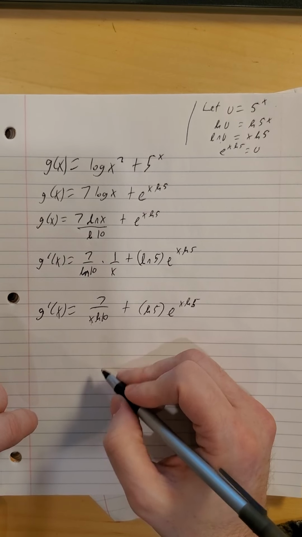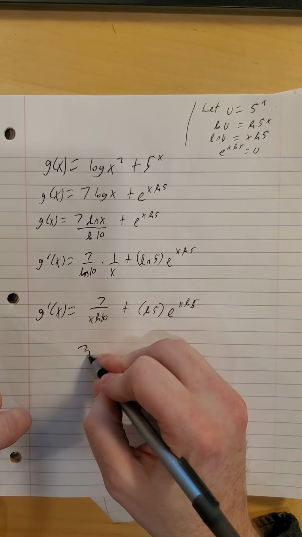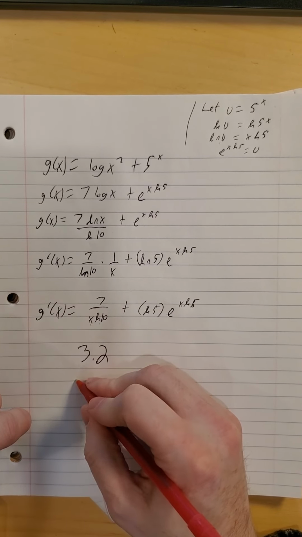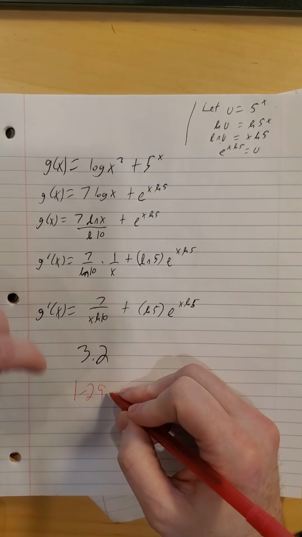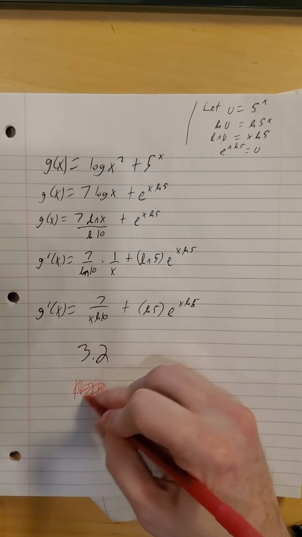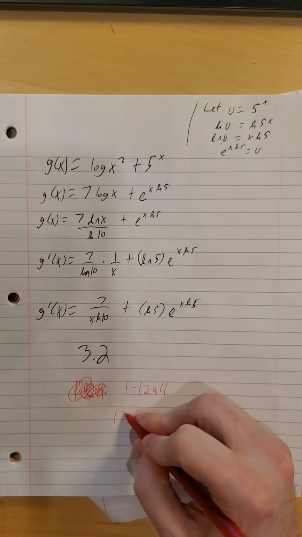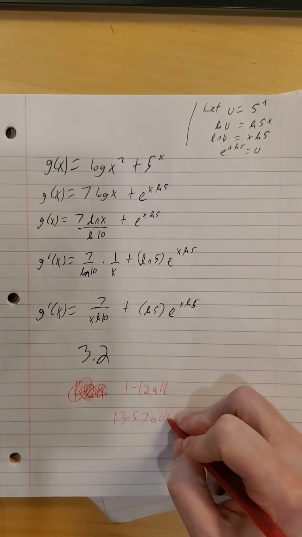Okay, so this was section 3.2. I would recommend 1 through 20. I'm sorry, 1 through 12 all, and then 13 to 57 on the odds.